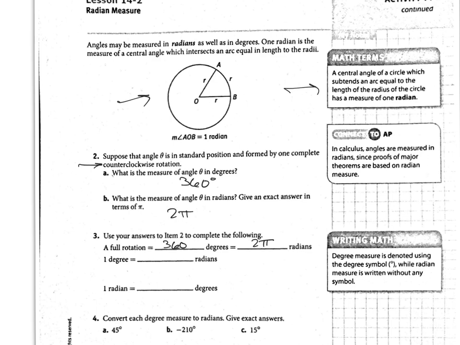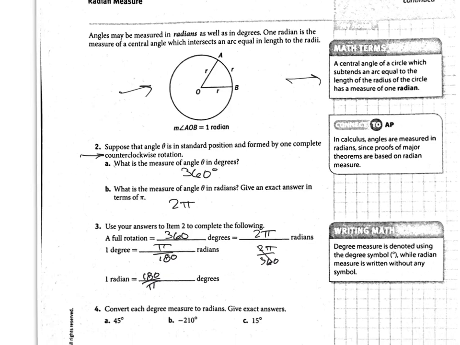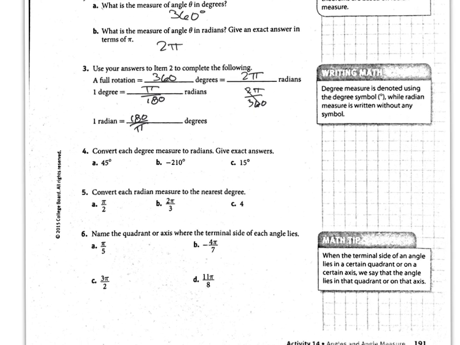So 1 degree, if we think about putting these two things on top of each other and making a proportion, we reduce that. 1 degree is pi over 180 radians. And 1 radian, if we flip that over, is 180 over pi degrees. So these values are kind of obscure in terms of what the actual measure is. But we don't really think about it like that. These are just the conversion values we're going to use to switch our units from degrees to radians and back and forth.